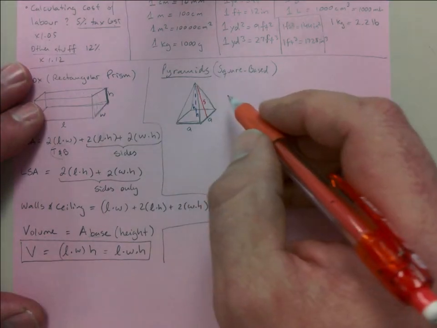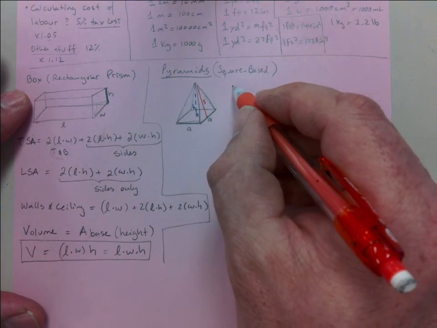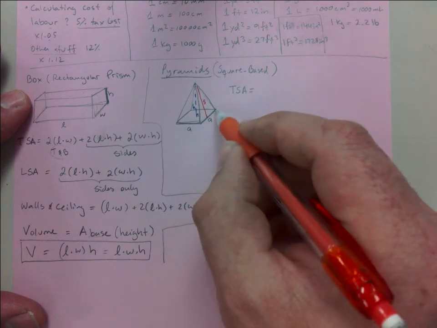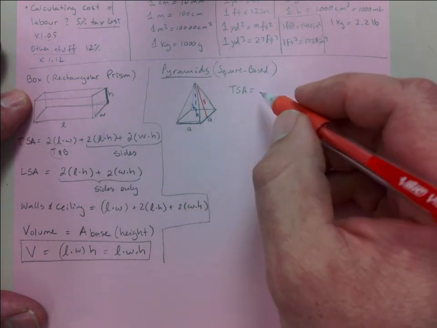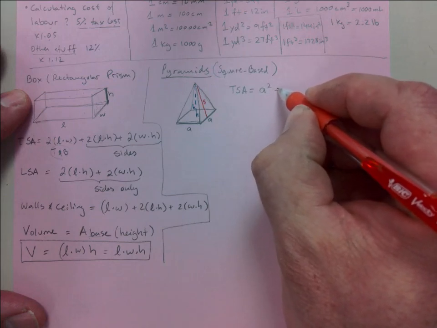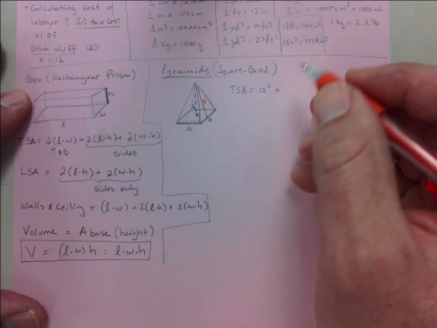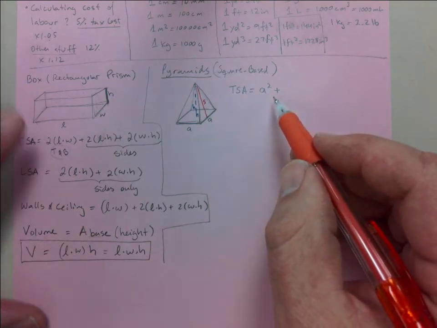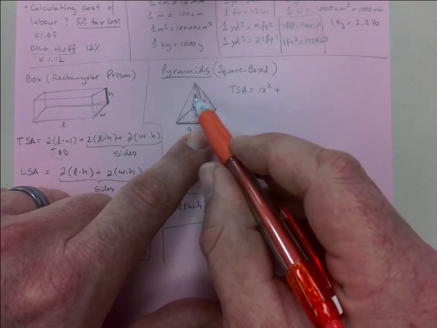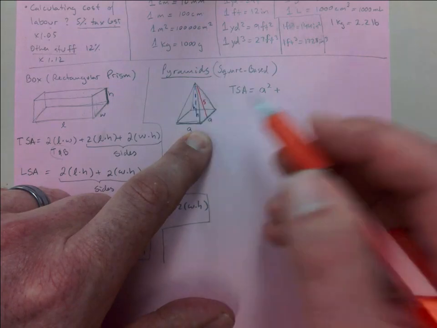So to figure out the total surface area, we would go A times A, which is A squared, plus, watch how I'm going to do this. I'm going to derive it a little bit. We've got 4 triangles all around.